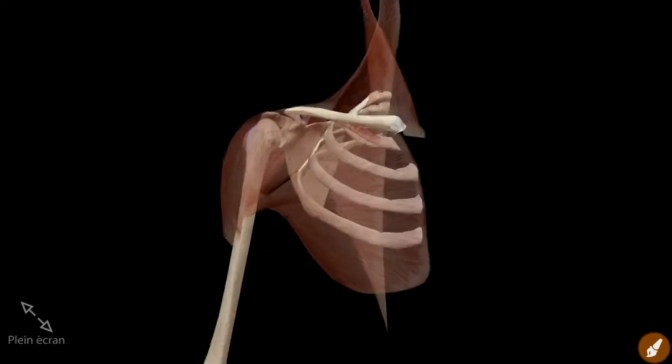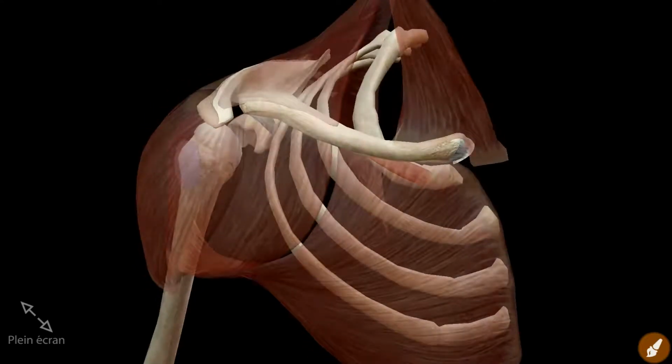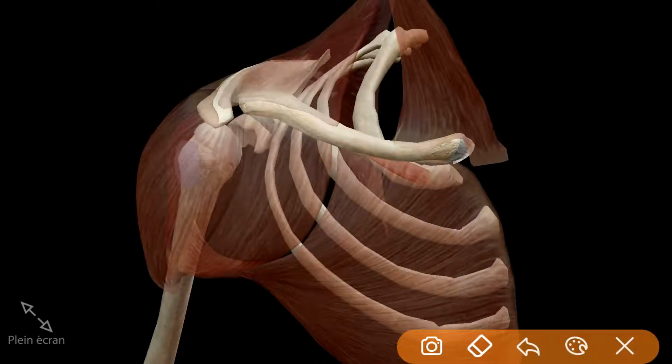The anterior border of the clavicle: its medial two-thirds are convex and thick. However, its lateral third is concave.